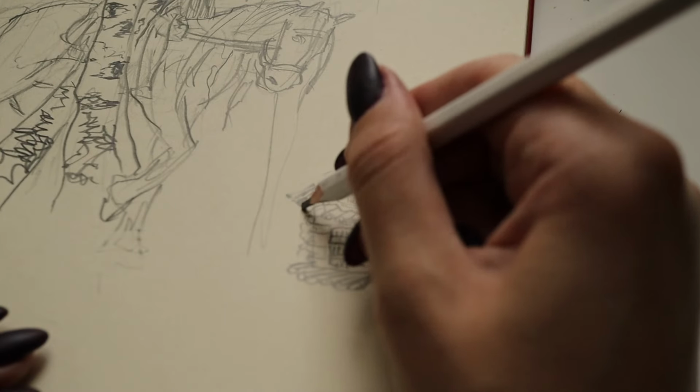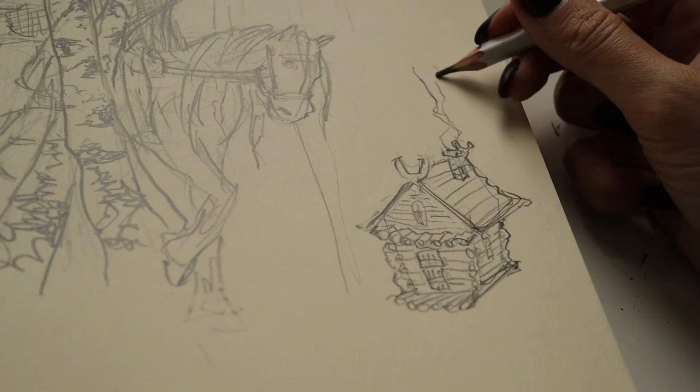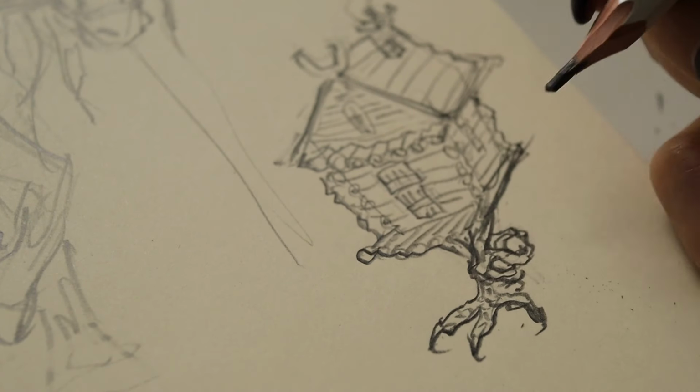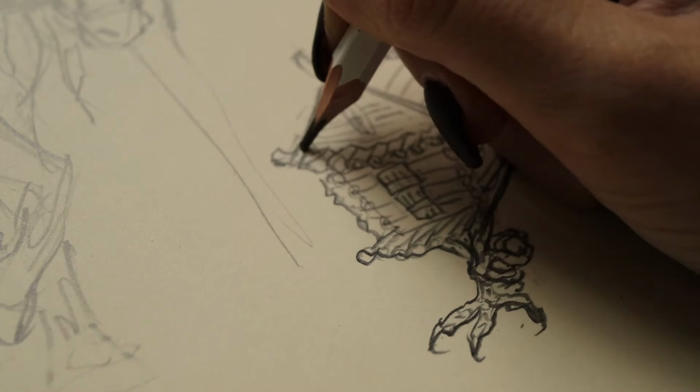Finally, it would be interesting to include Baba Yaga's infamous hut that walks on chicken legs. By the way, I'm not making these up. If you're looking for some crazy imagery to spark your imagination, go read some Russian fairy tales.